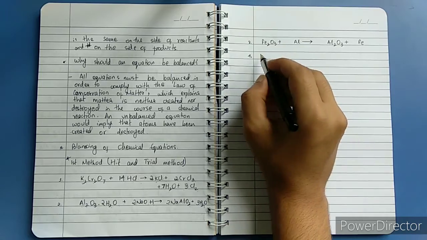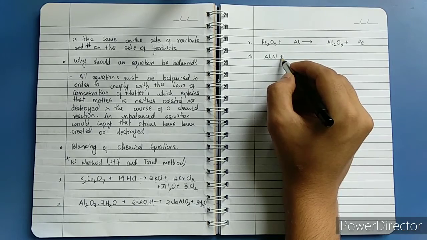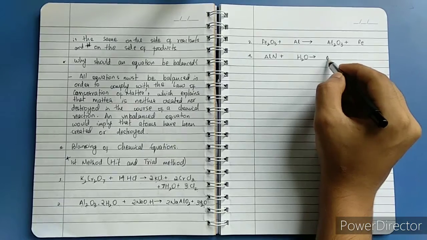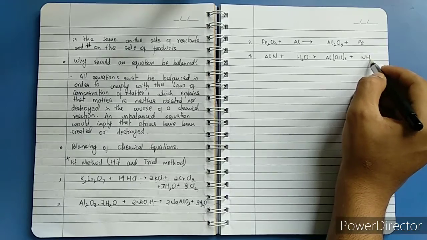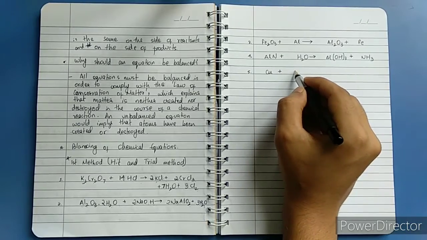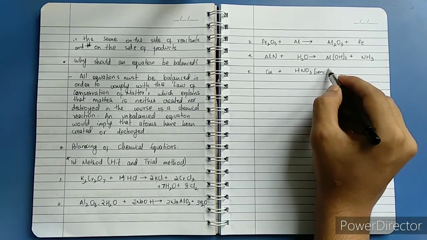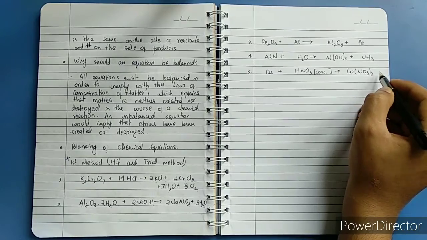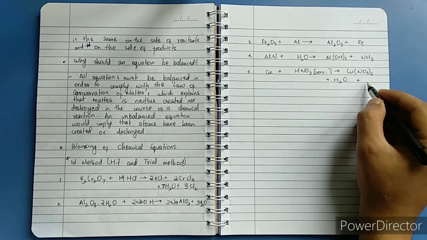Number 4 is aluminium nitride plus H2O gives Al(OH)3 plus NH3. And the fifth one, Cu copper plus concentrated HNO3 gives Cu(NO3)2 plus H2O plus NO2.